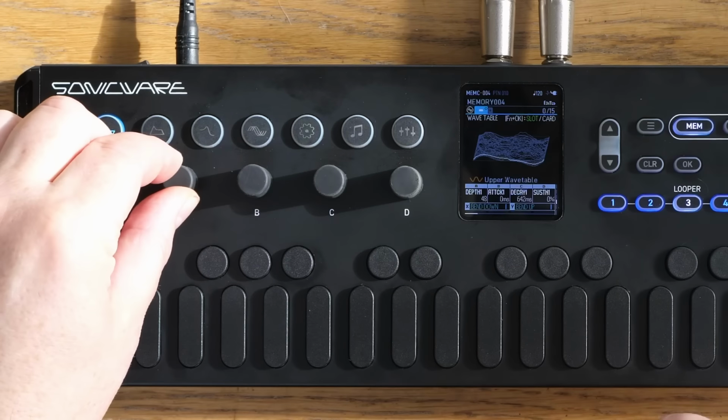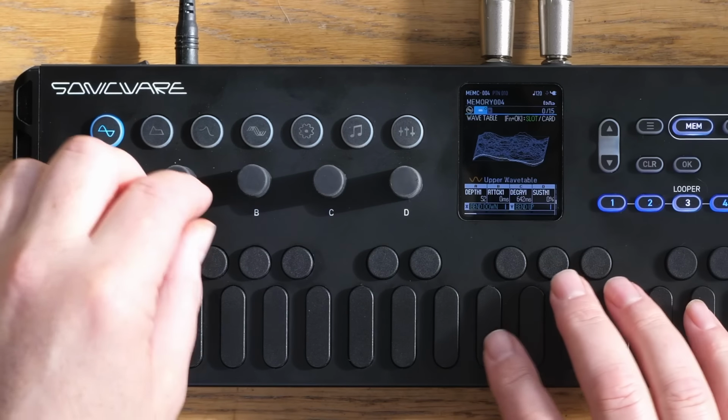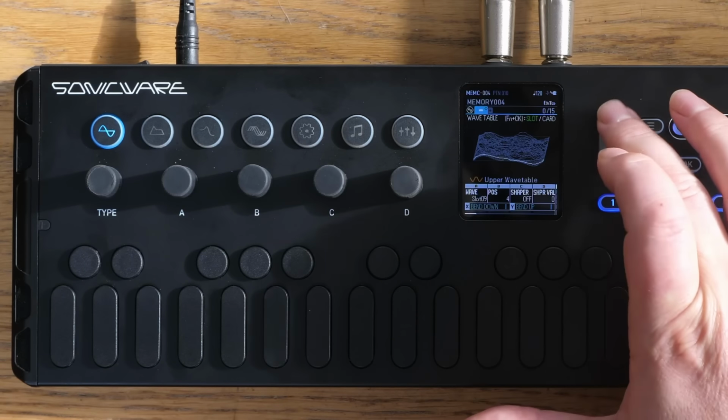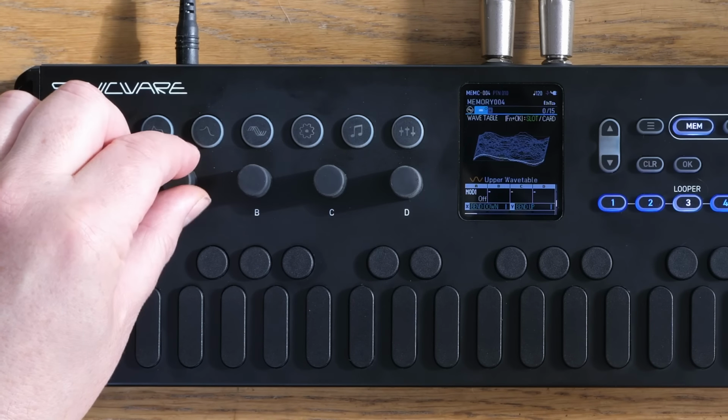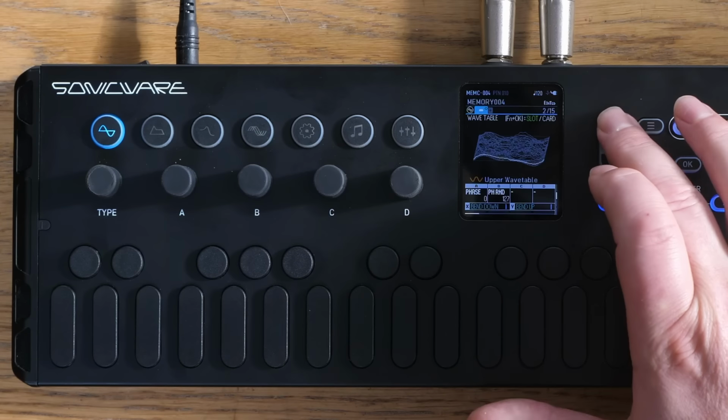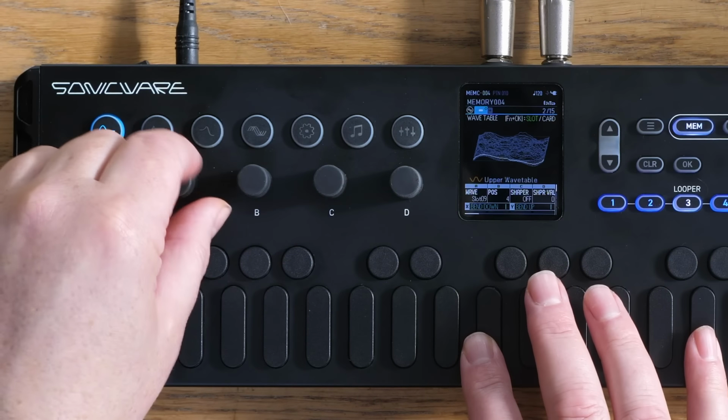Obviously, I'm making it really obvious here. You don't always go through the whole wavetable. You do things a little bit more subtly. Let's take that modulation off for a second. Let's come back up to the waves themselves.